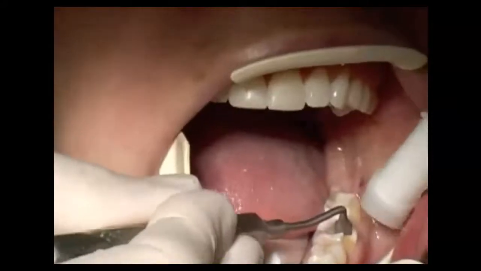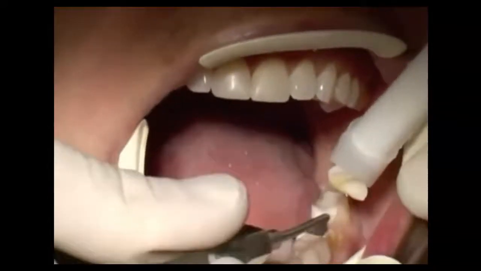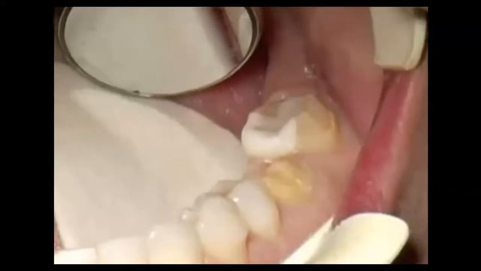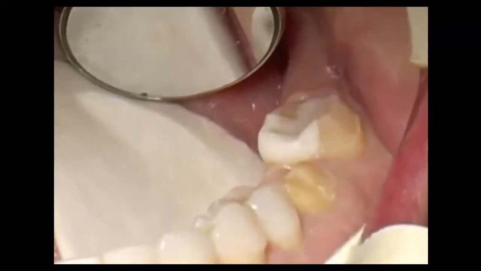So here they're using an instrument to separate the old restoration from the tooth.